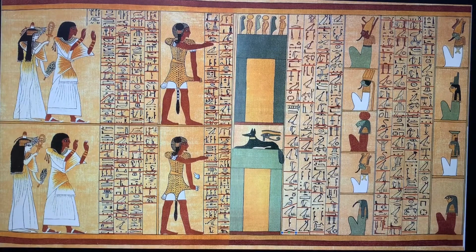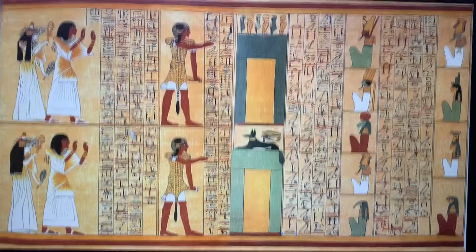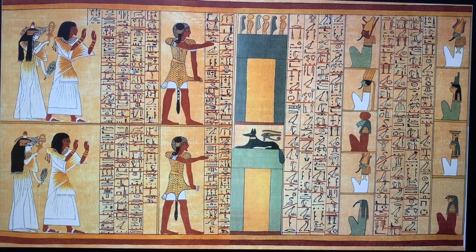For his part, Ani merely recites two brief praises right here. Two brief praises right over there. Of Osiris as the god in charge of both the god's domain and the necropolis, and as a judge of the dead. Now, chapter 18 is concerned with instructing the deceased about various aspects of the underworld or afterworld.